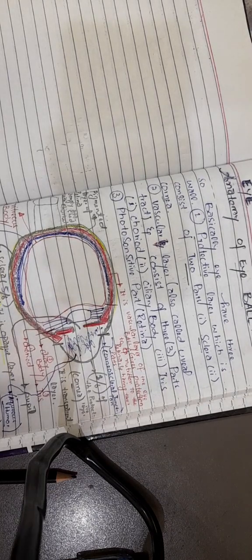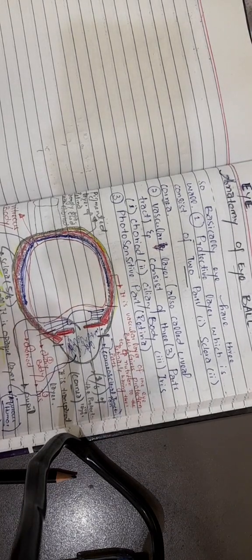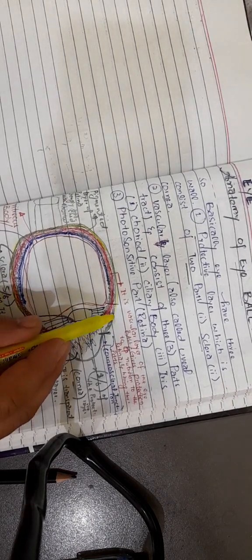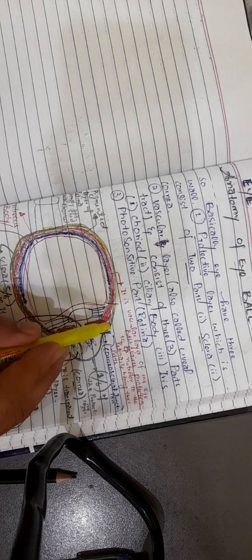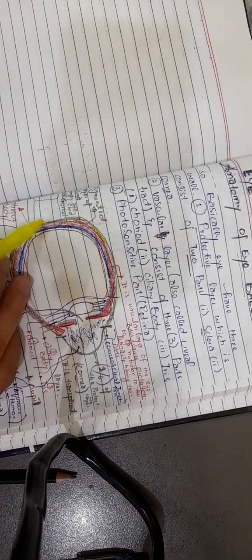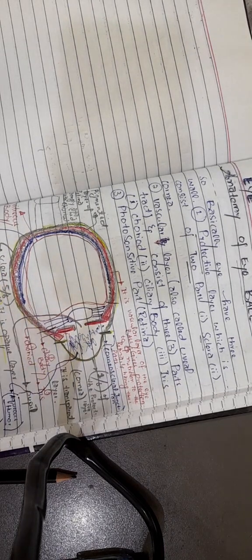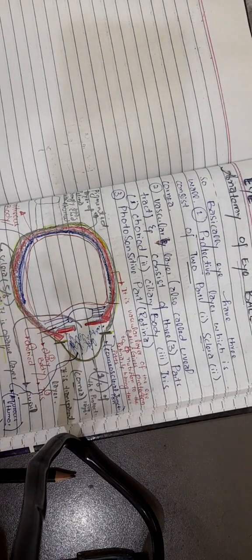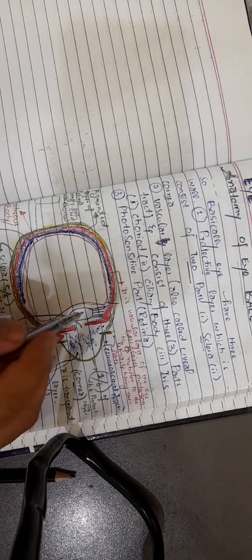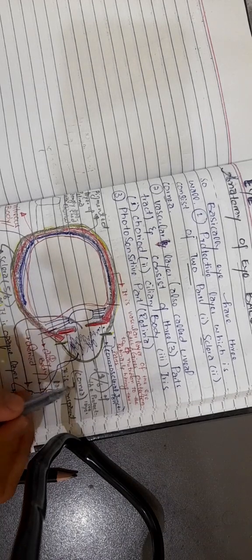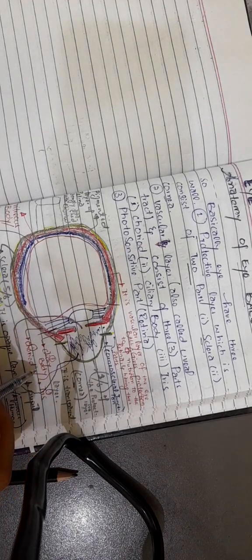Remember, the protective layer is the outermost layer, and from here up to here it is the sclera. And from here up to here, it is also the protective layer, and that is the cornea of the eye. It is one-sixth of the protective layer of the eye.